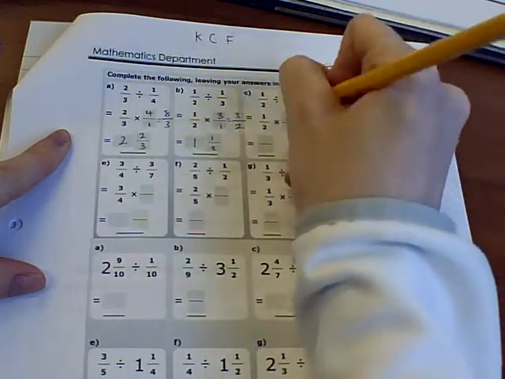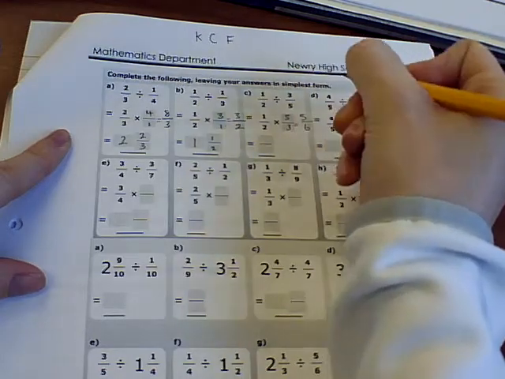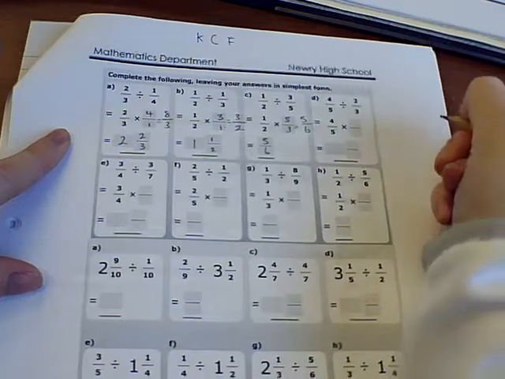Keep, change, flip, so that becomes 5/3. 1 times 5 is 5, 2 times 3 is 6. And we can't simplify that any further, so we just leave that as 5/6.